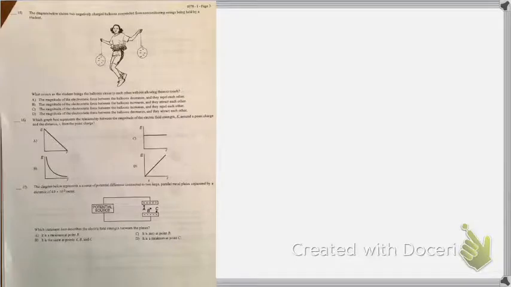All right, this is page 3. Should go pretty quick. It's only 3 questions. Diagram below shows 2 negatively charged balloons suspended from non-conducting strings. Very interesting picture. What occurs as the student brings the balloons closer to each other without allowing them to touch?